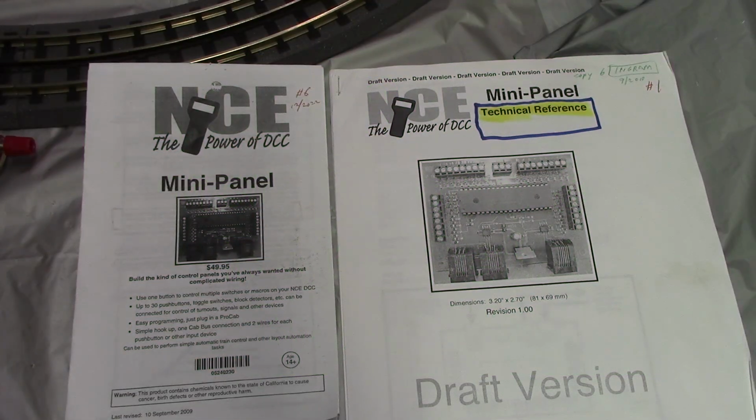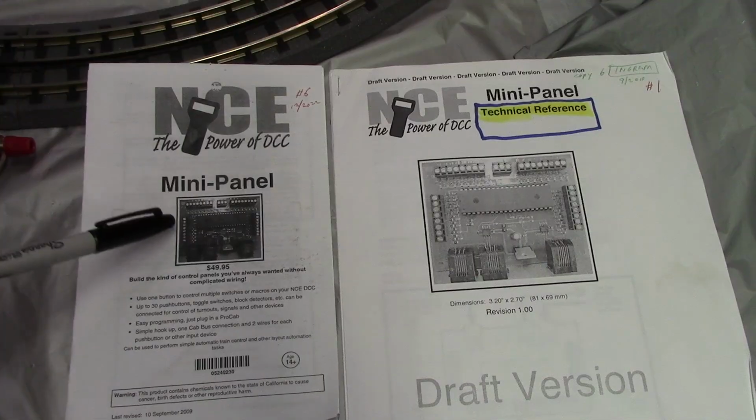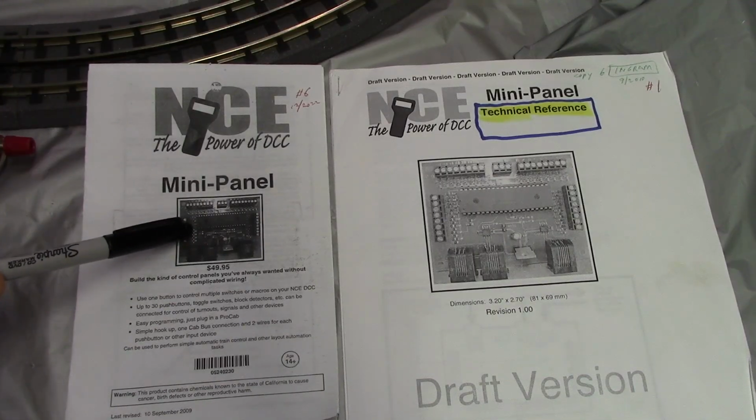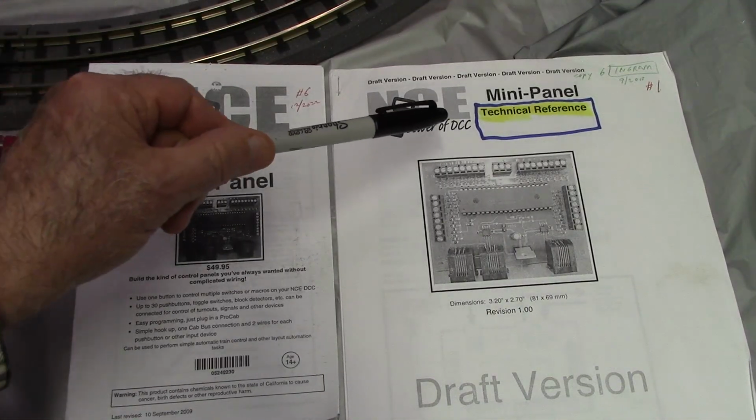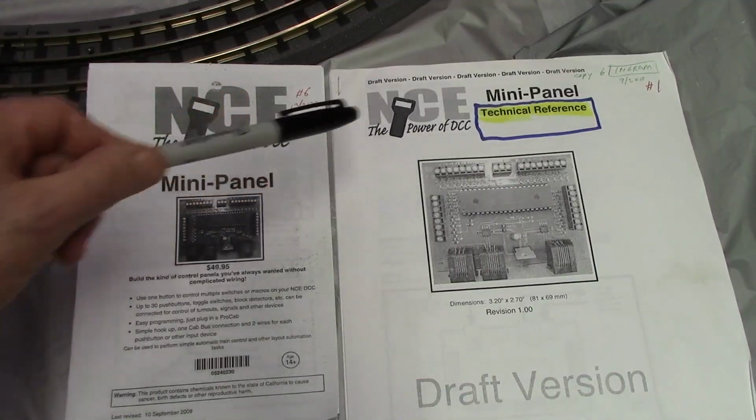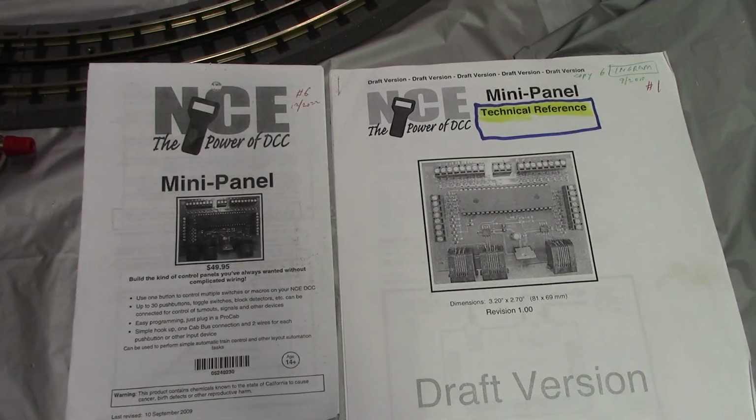The instruction manual for the mini panel shown here on the left is usually included in the package with the mini panel when you purchase it. The technical reference manual shown here on the right, you can print this off the NCE website, and you'll want to do that pretty soon if you're going to use this for automatic control.